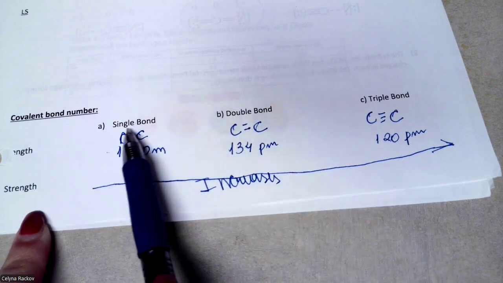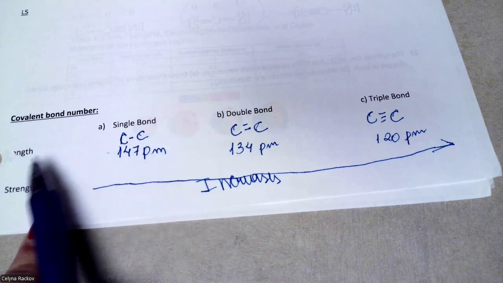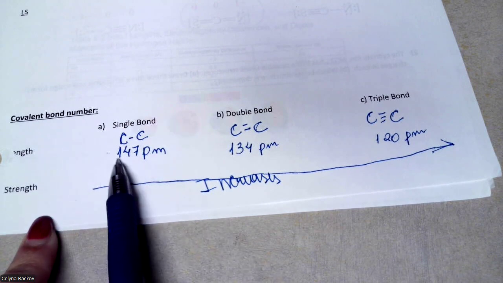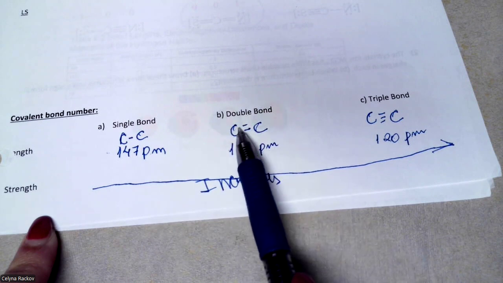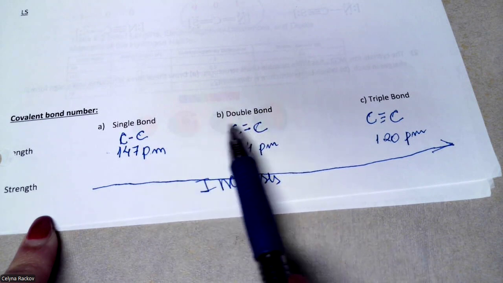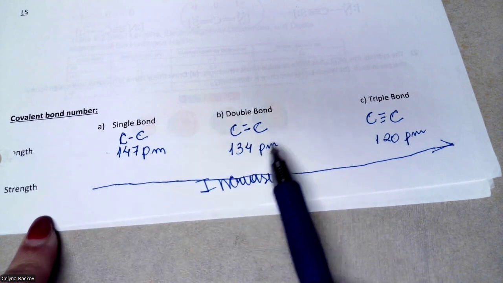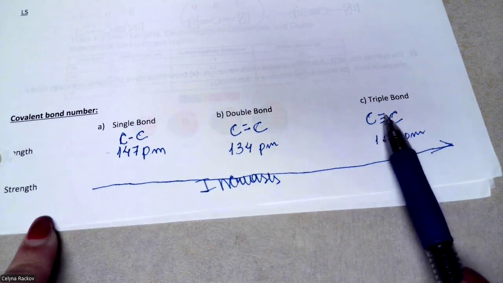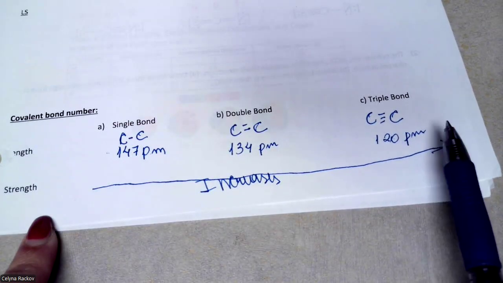So for example here, a carbon single bond carbon, the length is 147 picometers. In a double bond, carbon double bond carbon, the length is 134 picometers. In a triple bond, C triple C, the length is 120 picometers.